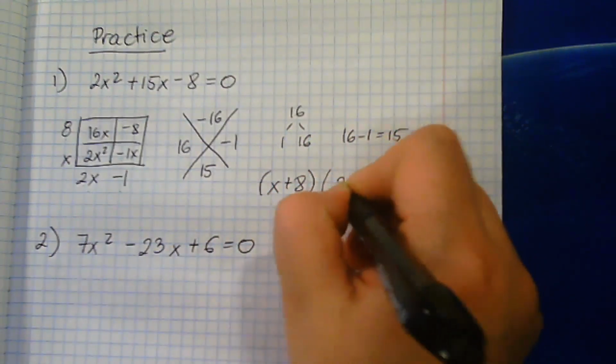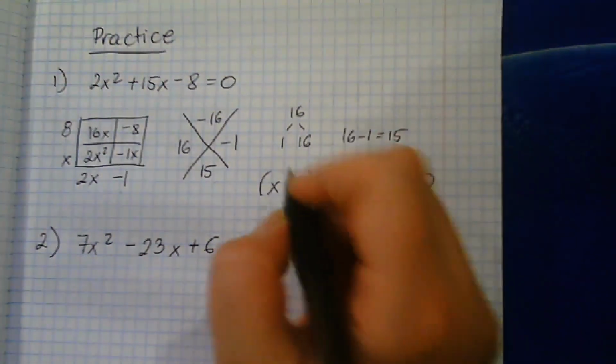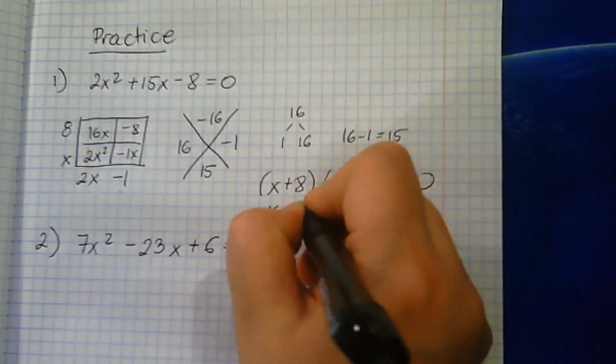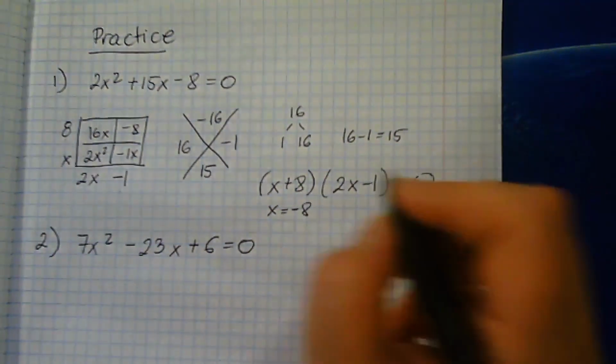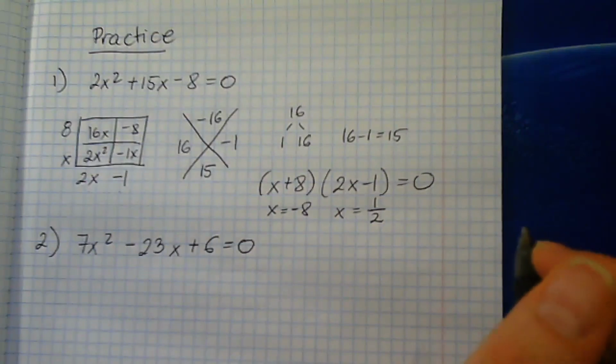Okay. My factor equation will look like this. Right, the sides, and my answer will be negative 8 and positive 1 divided by 2, so half.